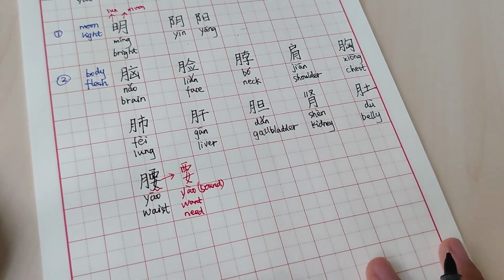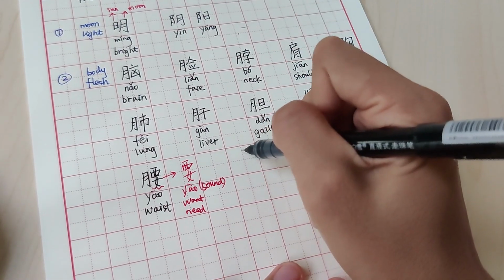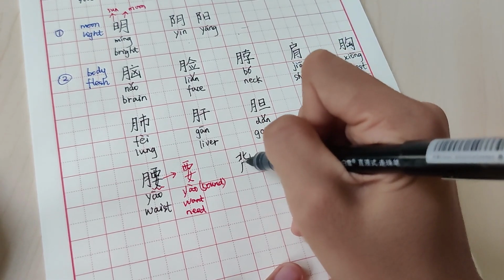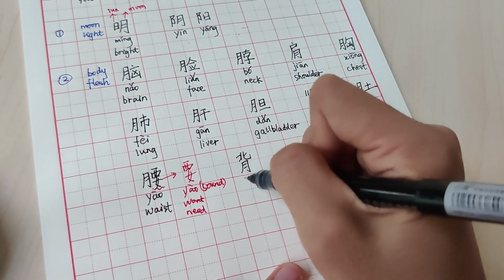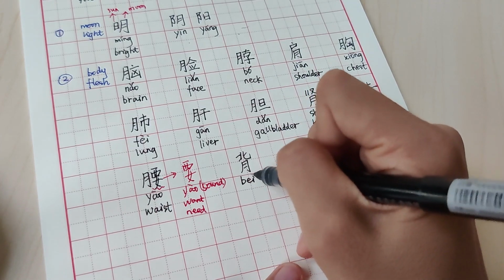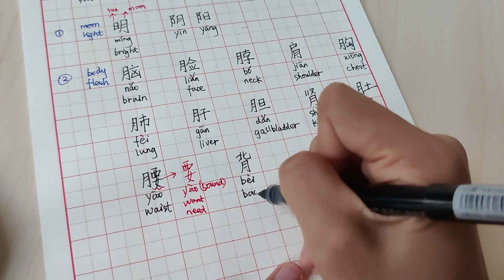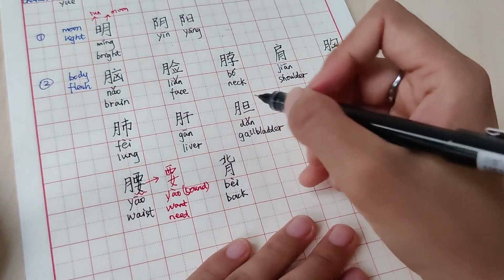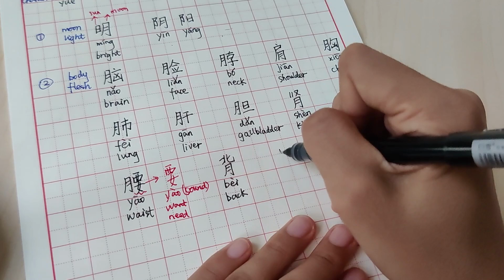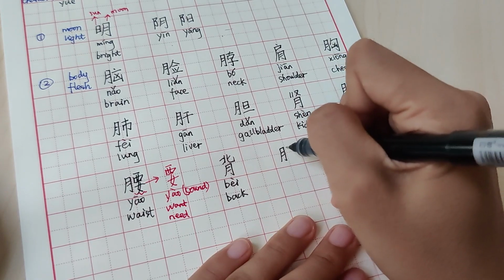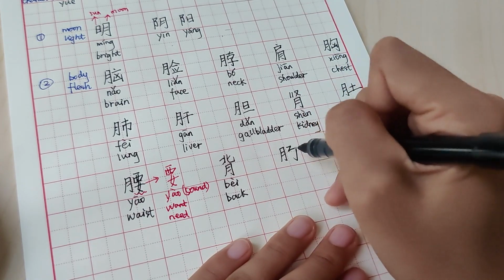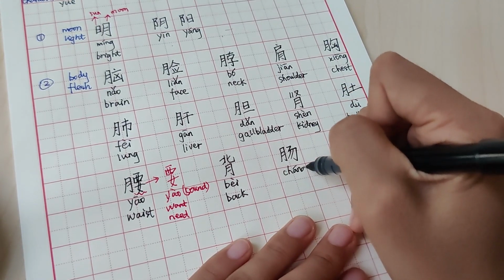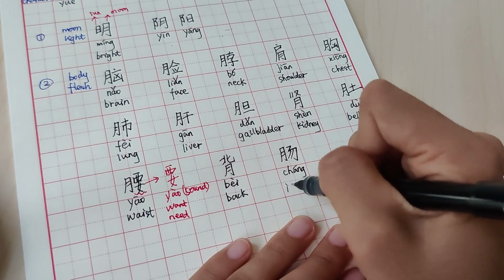Okay, let's continue. This is the next one. This is 背, which means back. And the next one, this is 肠. 肠 means intestine.